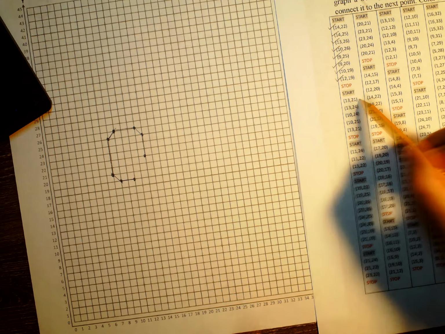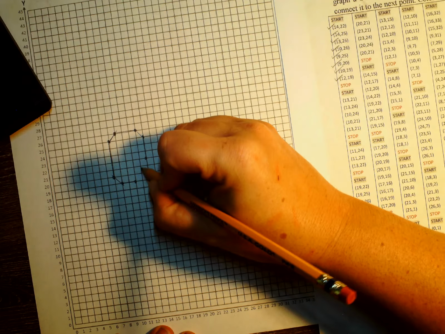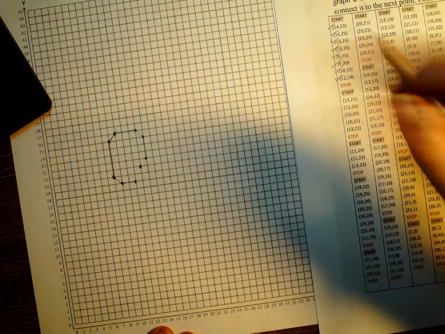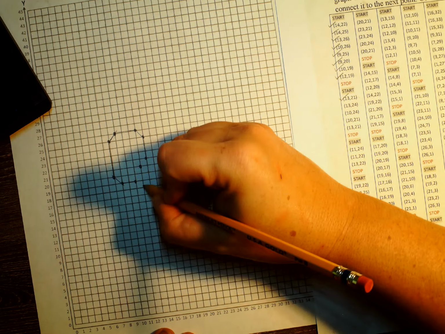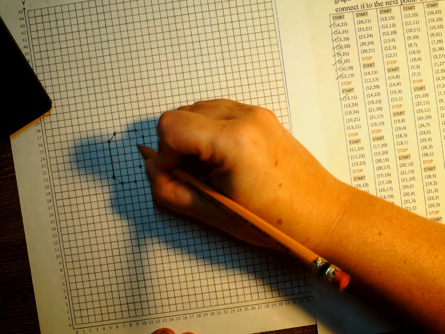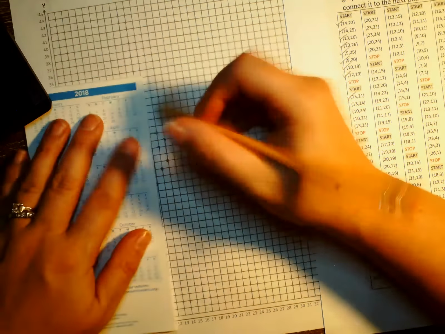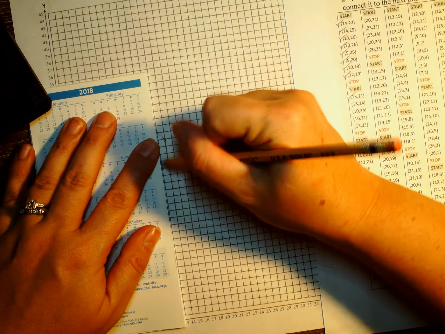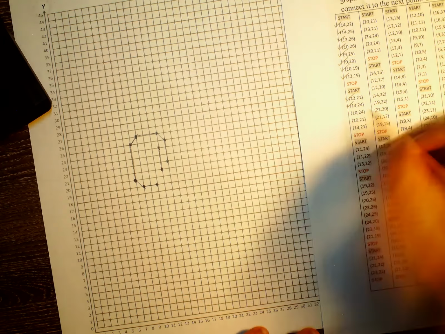So I'm going to 13, comma 21. And then 13, comma 24. And now you're going to connect those two together because we're in that same section of connecting. 10, comma 24.